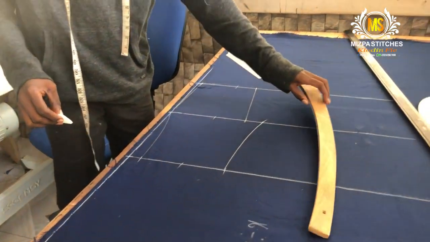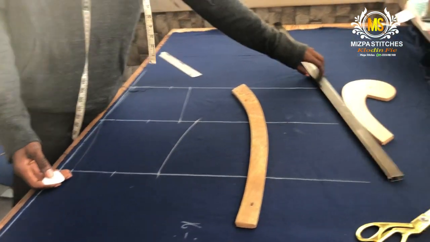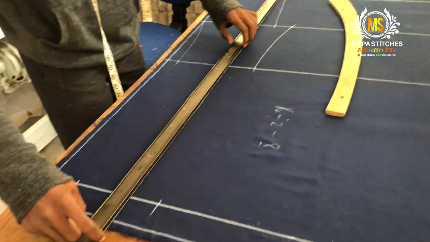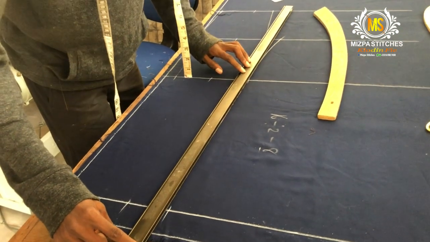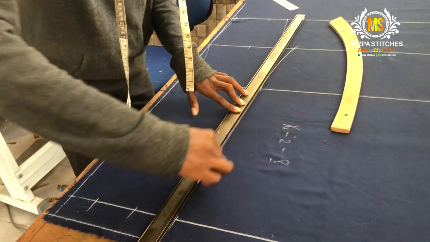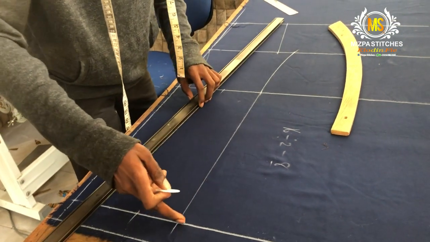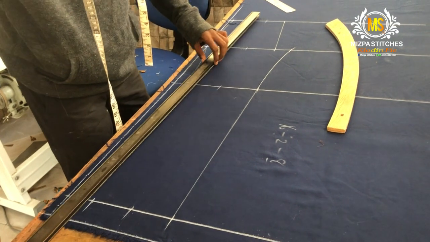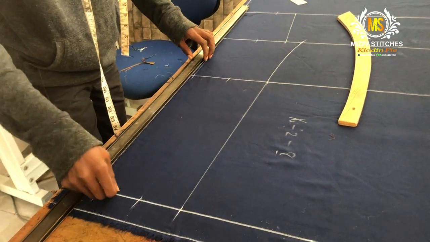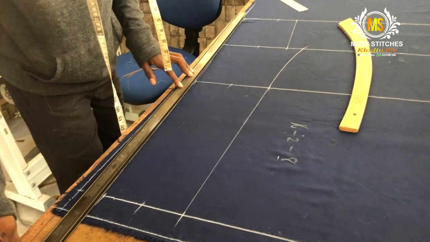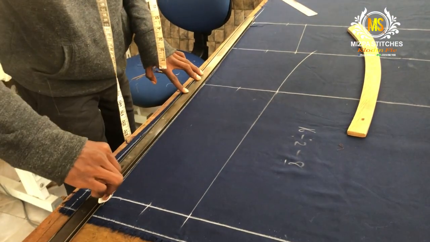So after getting this, you pick your meter rule or your straight ruler, your long ruler, and you connect from your knee line to the baseline, only to the folding allowance. Don't go extra to the last line. You are just resting on the first line here. Then you connect this side two together like this.